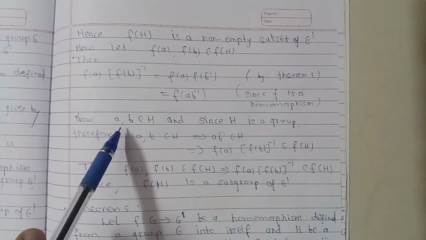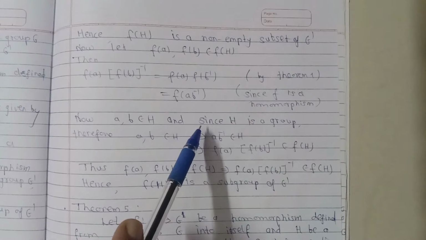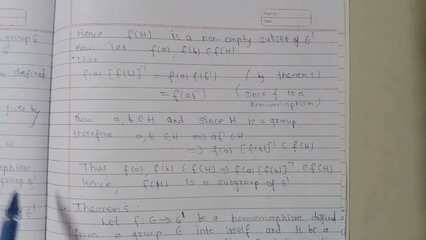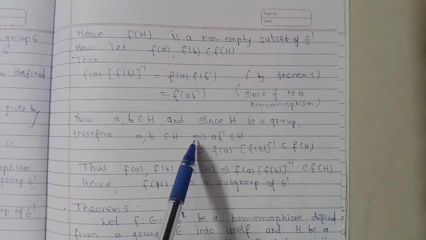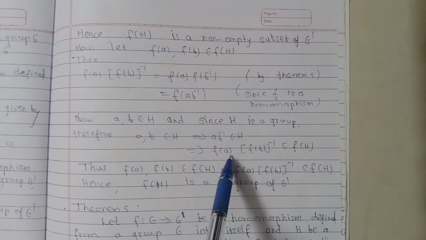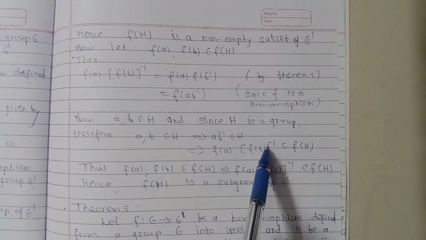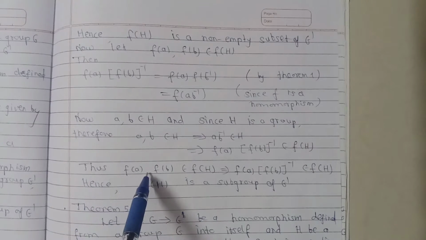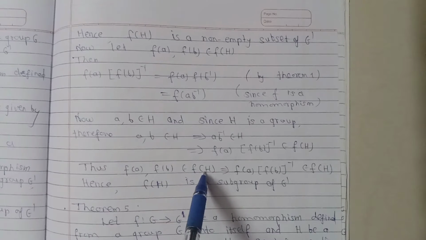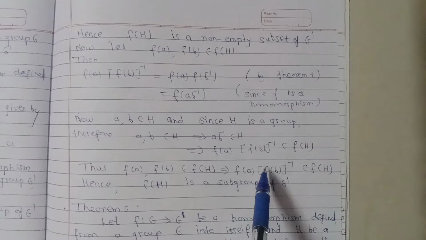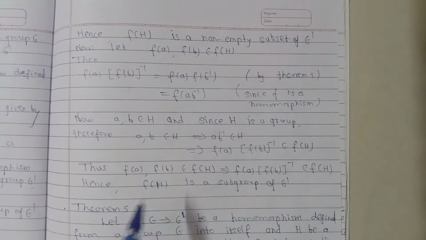Now a, b belong to H, and since H is a group, a, b belong to H implies a b inverse belongs to H, and this implies f(a) times f(b) inverse belongs to f(H). Thus f(a), f(b) belong to f(H) implies f(a) times f(b) inverse belongs to f(H). Hence f(H) is a subgroup of G'.